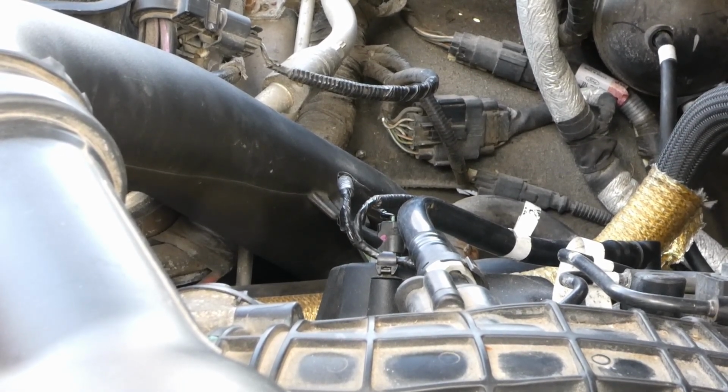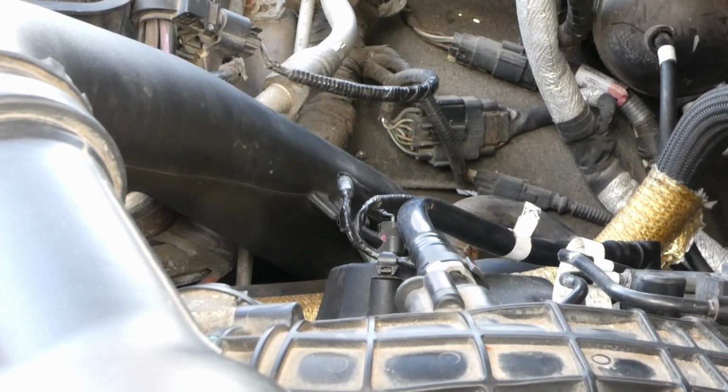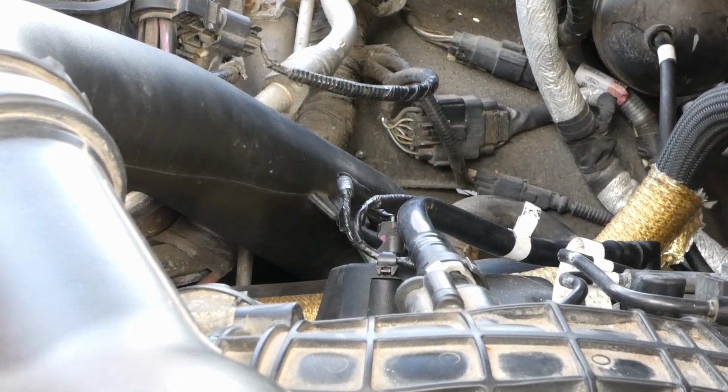See which wire is our battery power on this. Little test light.